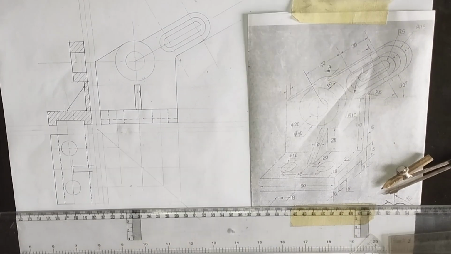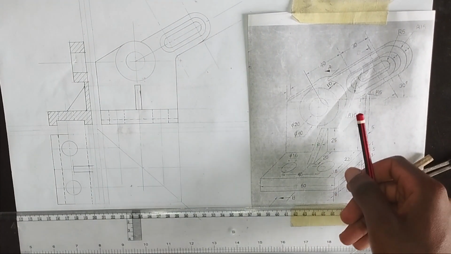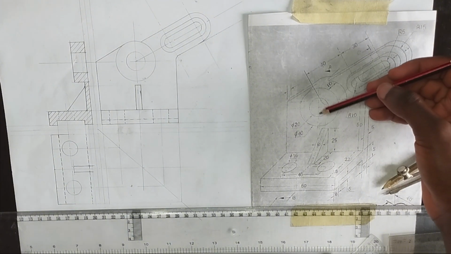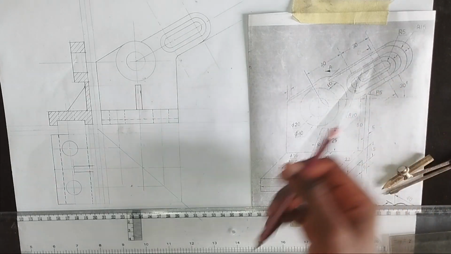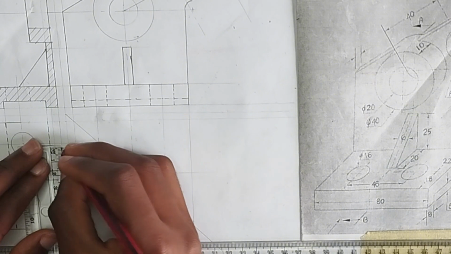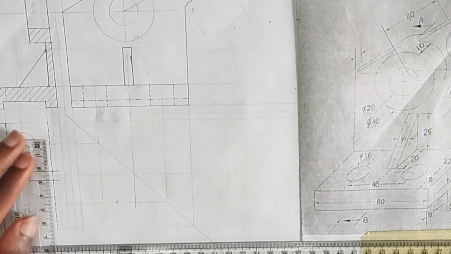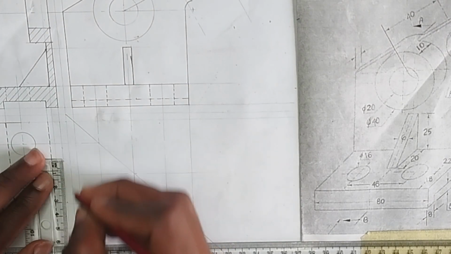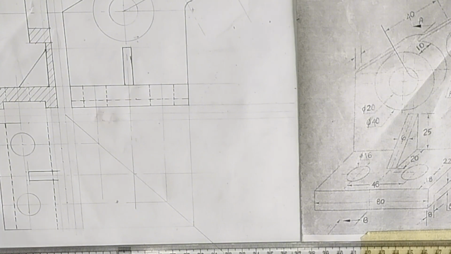Now we move to this circle here which we have been given, and we are going to start with the bigger diameter circle. The circle is actually having a diameter of 40, as we all know. So from the center here, I'm going to pick 20 mm upward, then 20 mm downward also to make 40. Then I'm also going to pick 10 mm upward, then 10 mm downwards also, like this, in this manner.